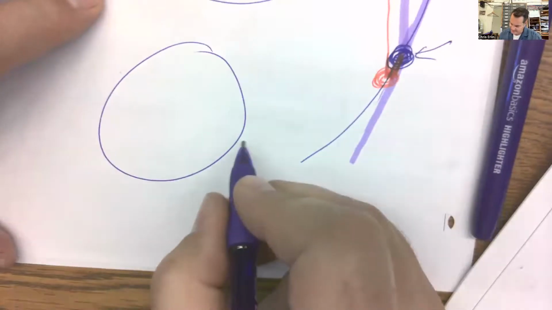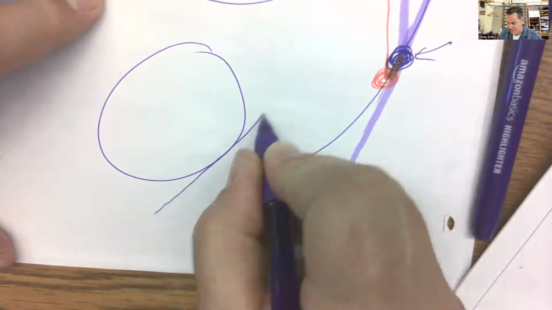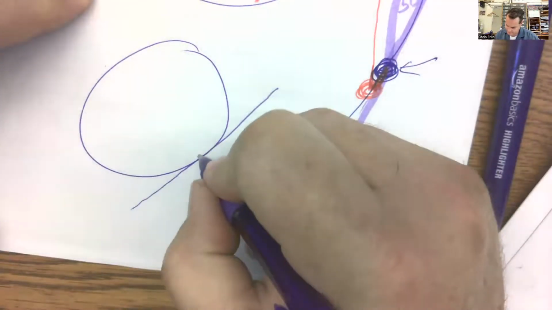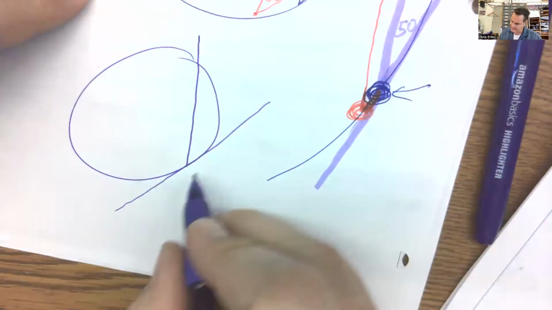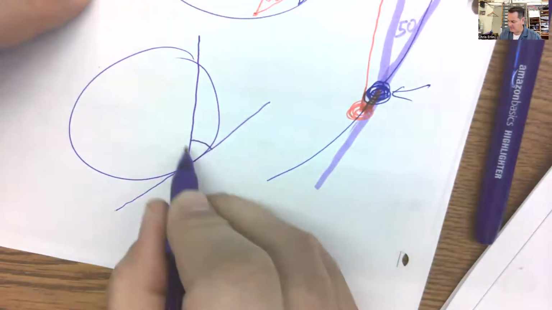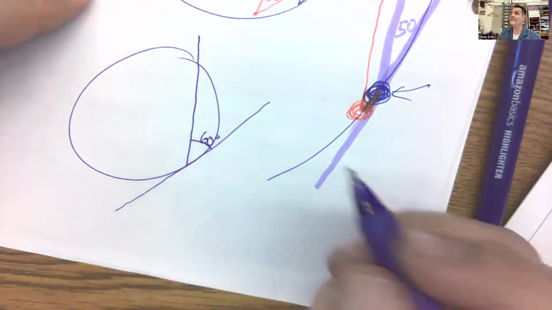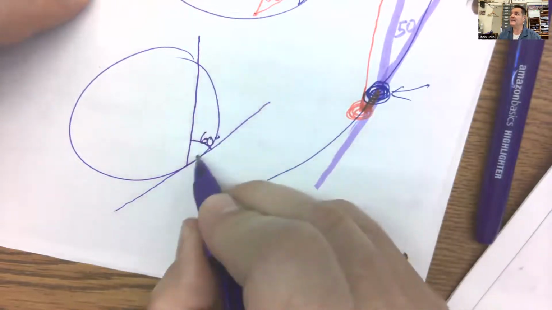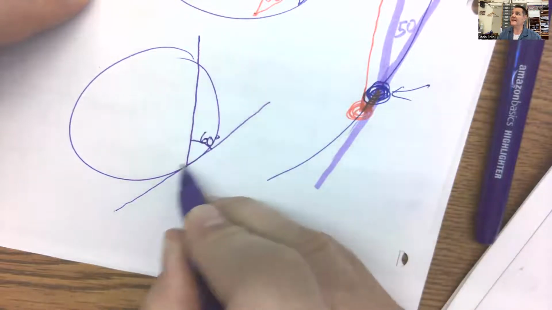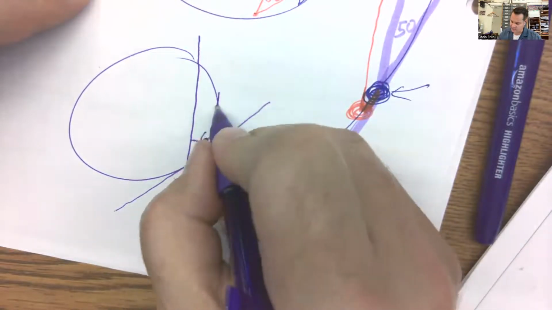So what I'm saying is if I take a circle and I've got a tangent running through here, and if I create this extreme angle such that this is, I don't know, 60 degrees, I'm contending that the arc that it cuts here is like an inscribed angle's arc. It's going to be double or 120.